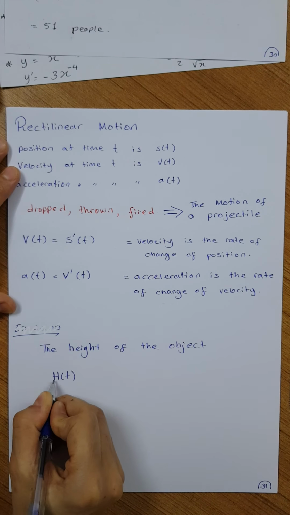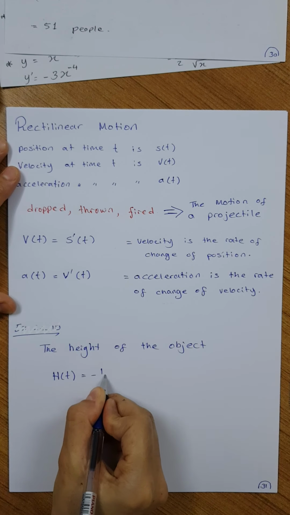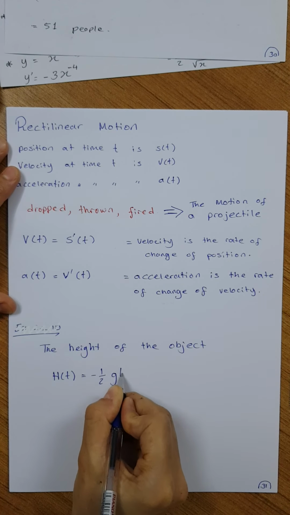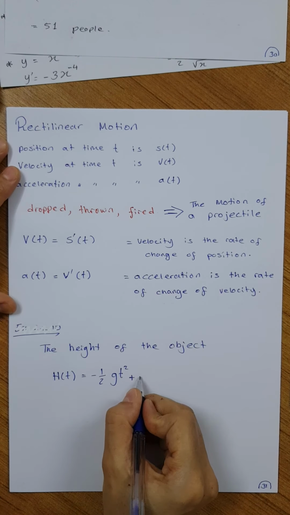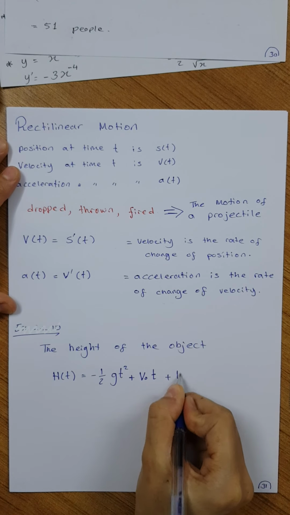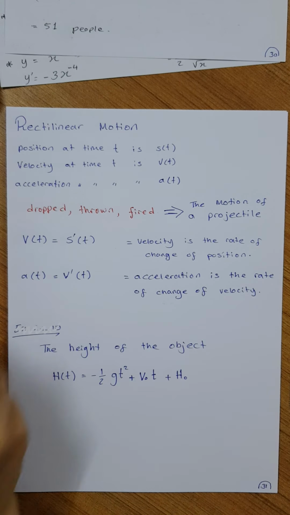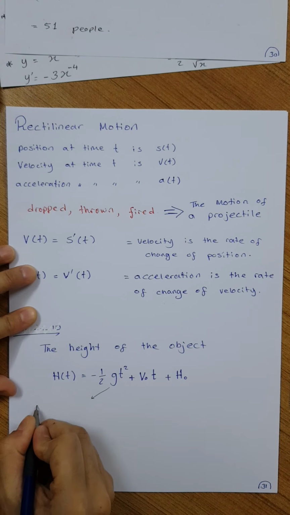Okay, height of the object at time t is equal to minus 1 over 2 g t squared plus v naught multiplied to t plus h naught. What are those notions? G is the gravitational force.